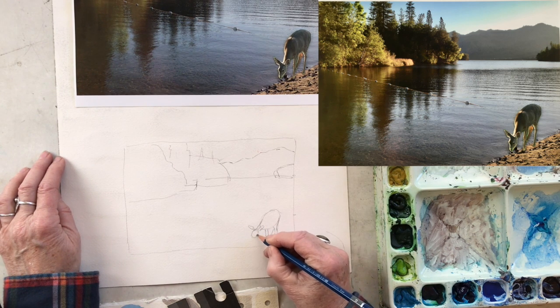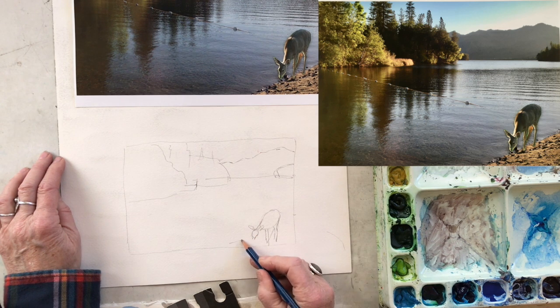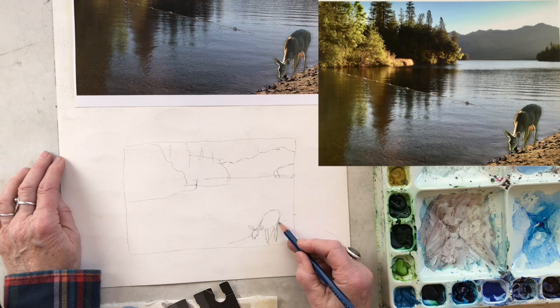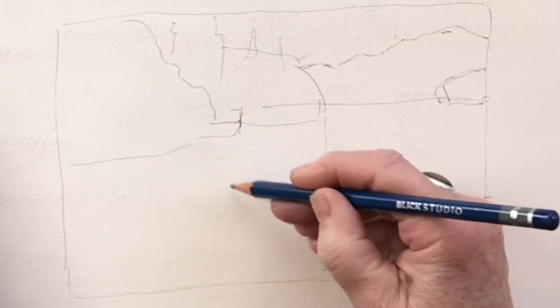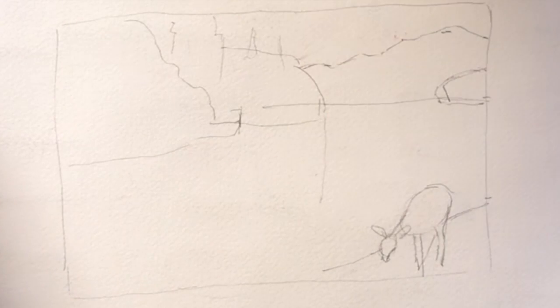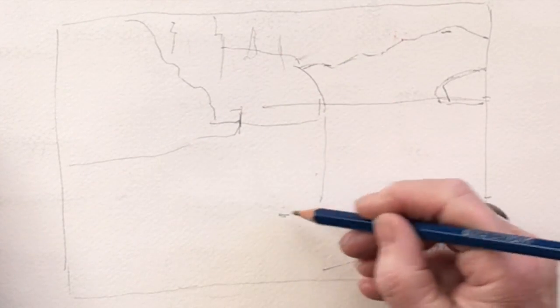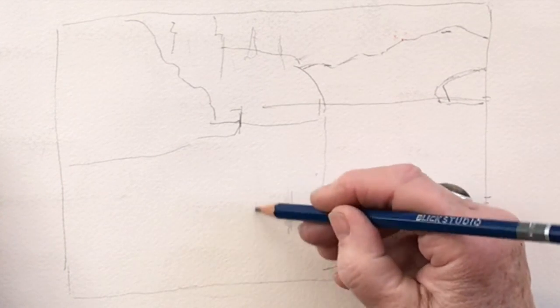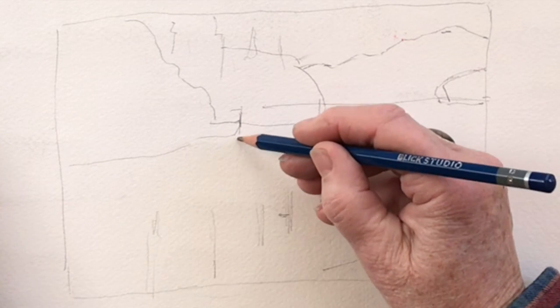So that head probably needs to come down just a tiny bit more. And then this is on a little diagonal piece here. This reflection comes down, and this is the other thing to notice, is that the reflection is approximately the same length as it is high. So that reflection is going to come down into there. Trees, trees, that one, and this comes all the way down.